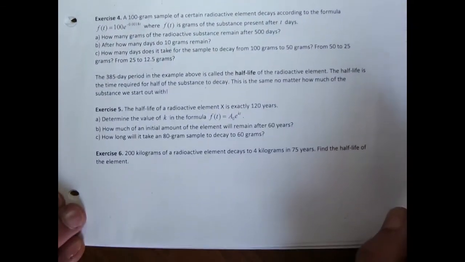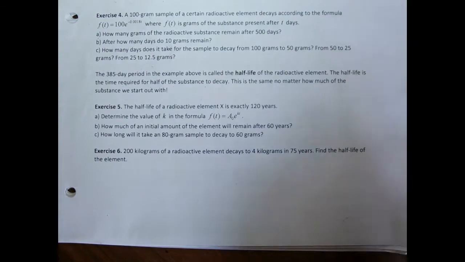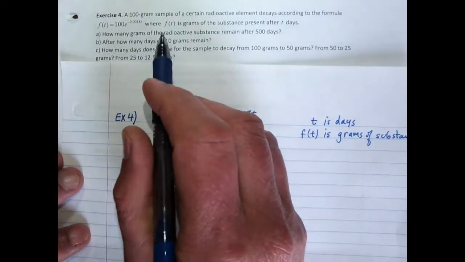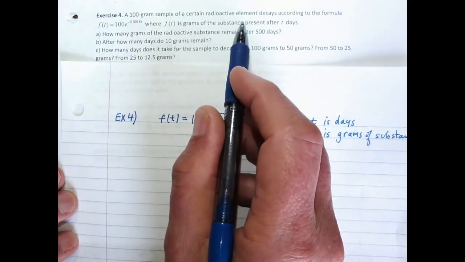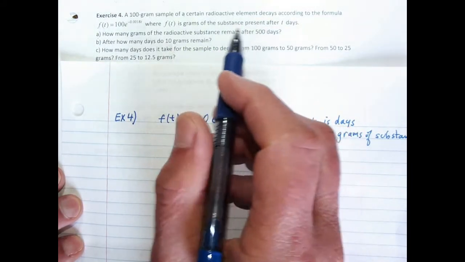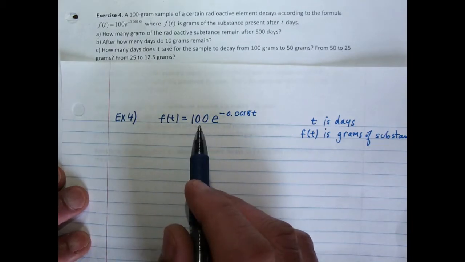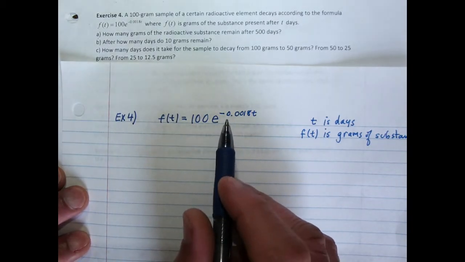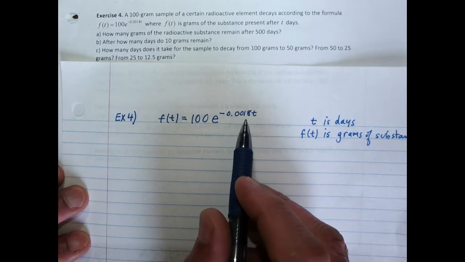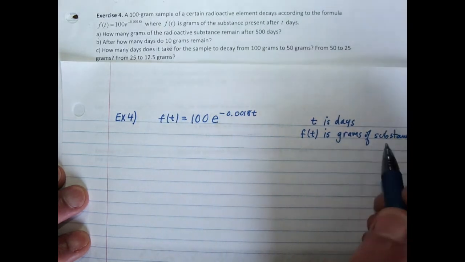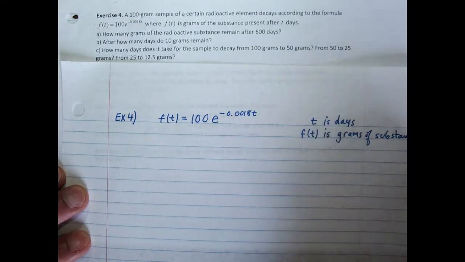So example 4 is on the handout here. A 100 gram sample of a certain radioactive element decays according to this formula. f of t equals 100 e to the negative 0.0018 t, where f of t is grams of the radioactive substance present after t days.